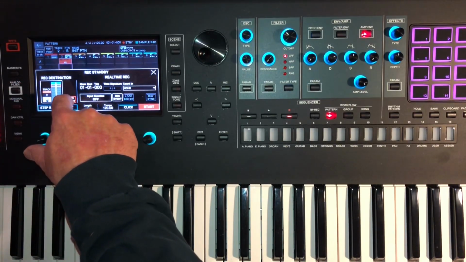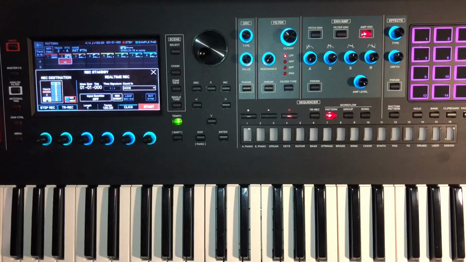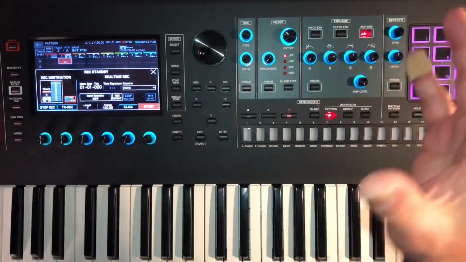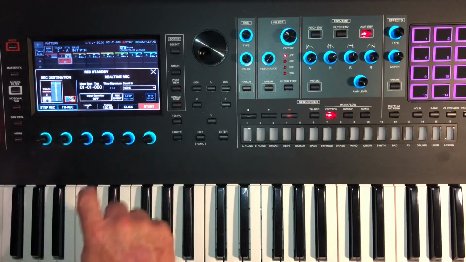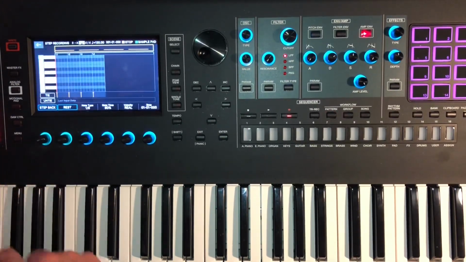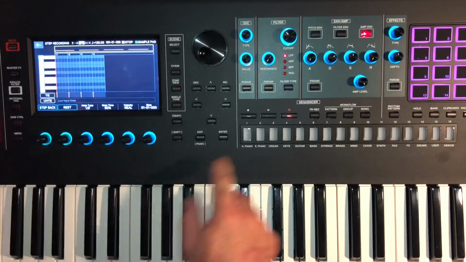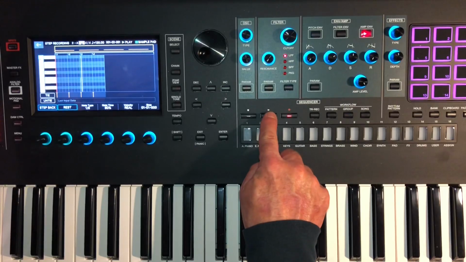But I don't want to do that. I want to overdub on the A pattern. So I flip up to mix, because that's mixing what I previously recorded with what I'm going to record now. Again, I'm going to turn the click track off. I'm going to hit step recording. We look up at the top here, and what are we doing? We can see that we've already got data in here.